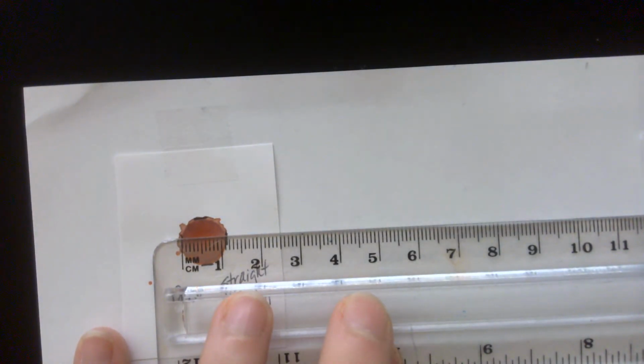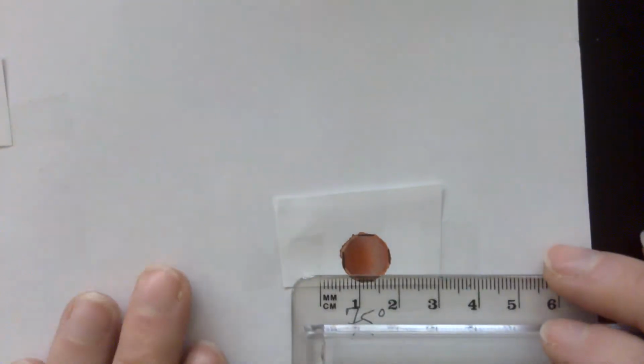Okay, so there's your width for 90 degrees. There's your length. And you can pause the video as we go so that you can read the ruler. Remember, you're measuring millimeters as the smallest line. So 1 centimeter has 10 millimeters in it. Okay, I think 75 degrees is next on your data table. So we'll go down to that one.